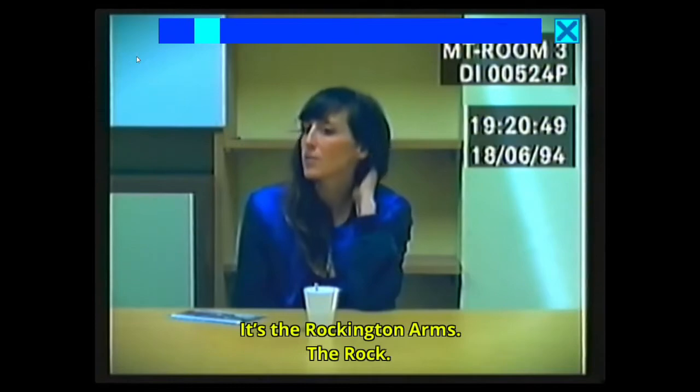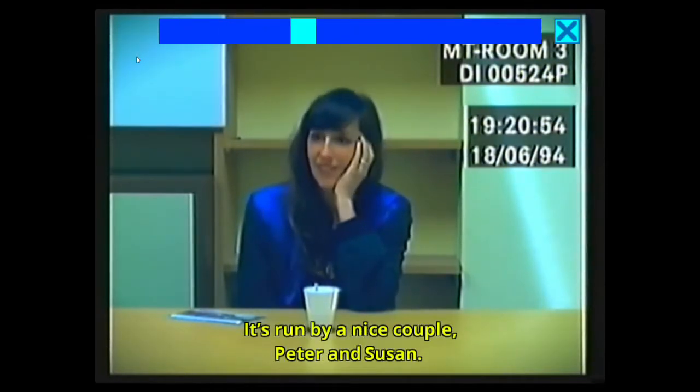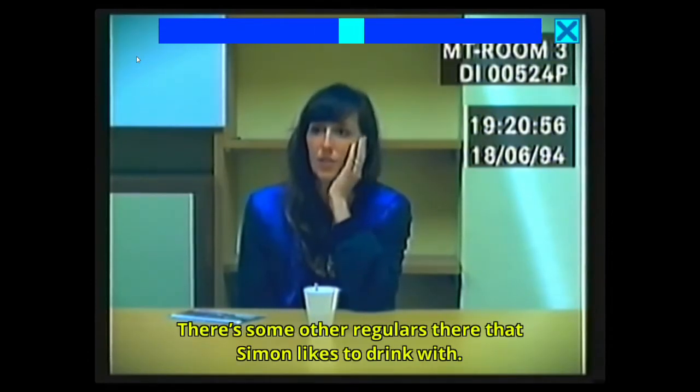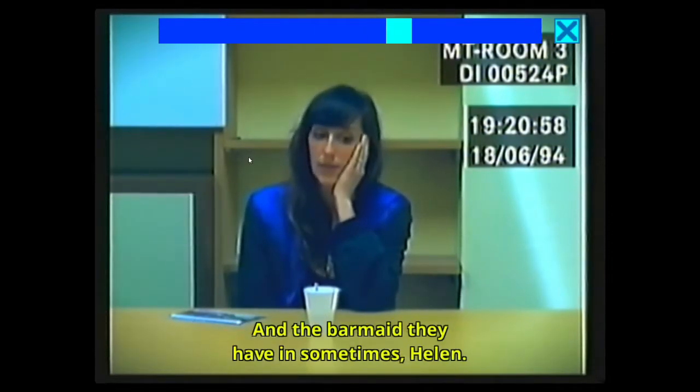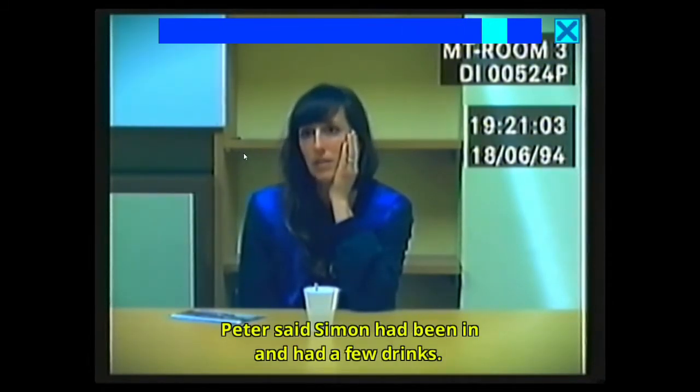It's the Rockington Arms, the Rock. It's run by a nice couple, Peter and Susan. There's some other regulars there that Simon likes to drink with, and the barmaid they're having sometimes, Helen. Peter said Simon had been in and had a few drinks.